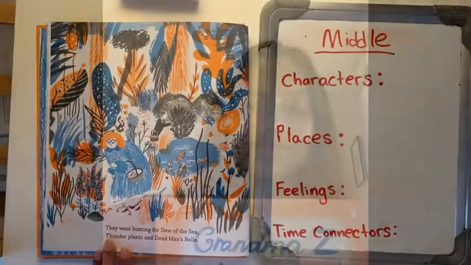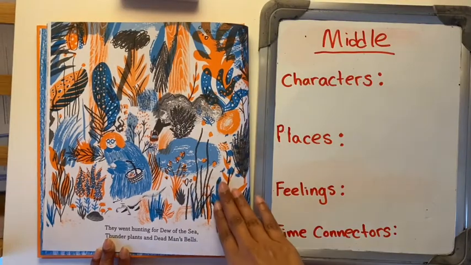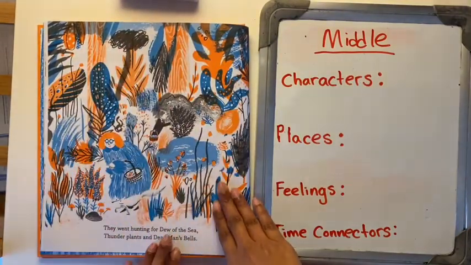Hi children, welcome to another reading lesson. And today we are going to be looking at Grandma Z, but we're just going to be looking at the middle of the book. So how we can retell the middle of the book. What are some of the important things we need to know? All right, children, so we're going to jump right into the middle of the book.